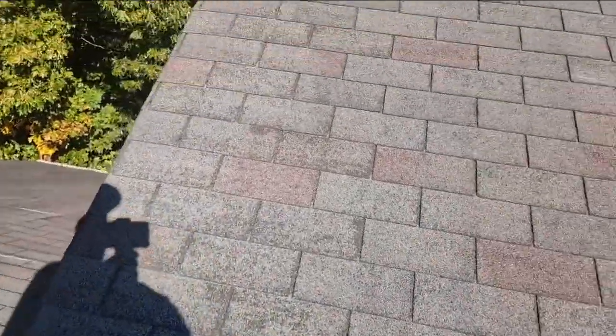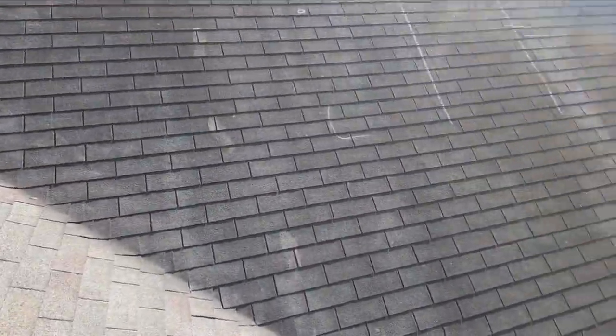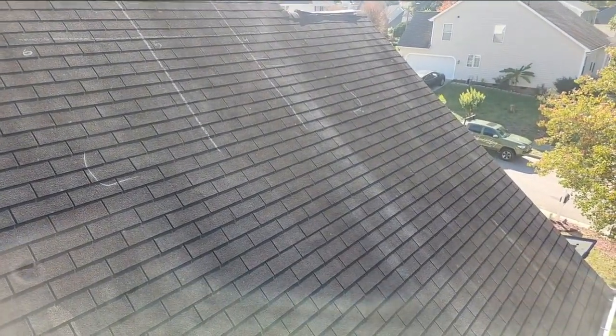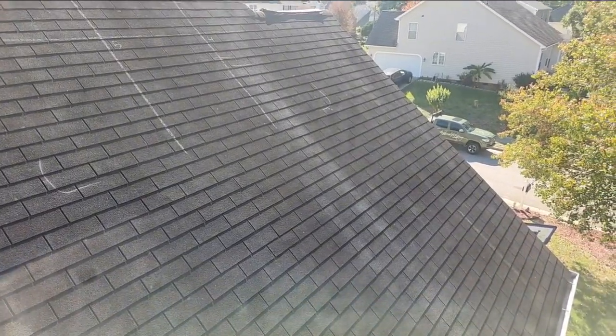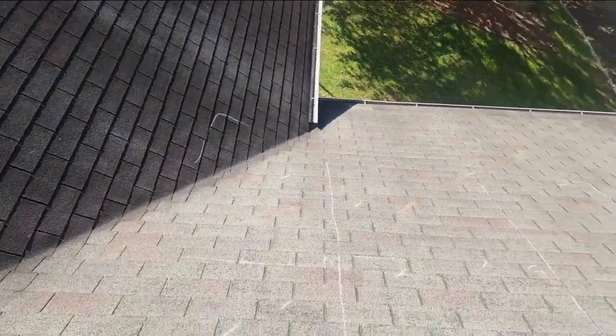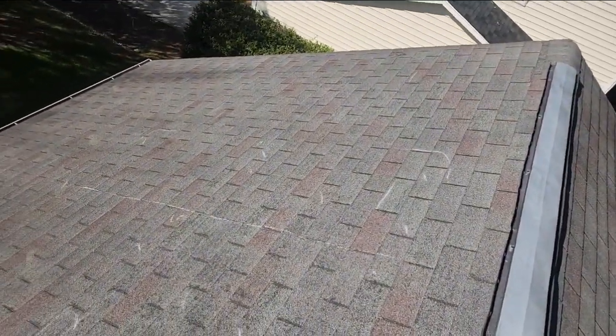I am the owner of Skybird Roofing out of Wake Forest. I am at a property for Miss Kenya Steele, at 8204 Gresham Trace Lane over in Raleigh. And I am going to do a quick repair on what is a severely damaged roof by wind and hail.